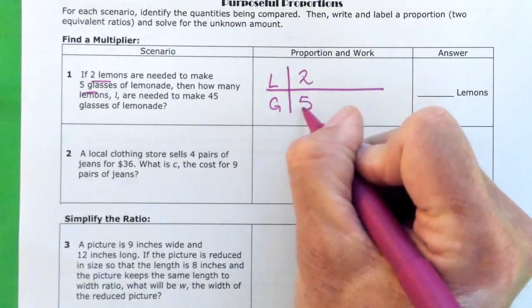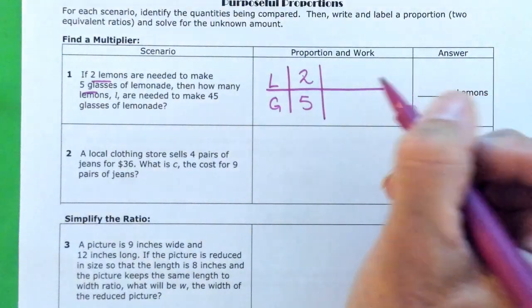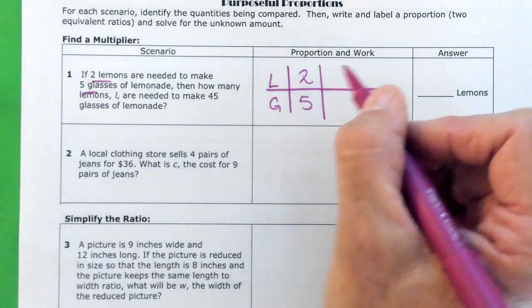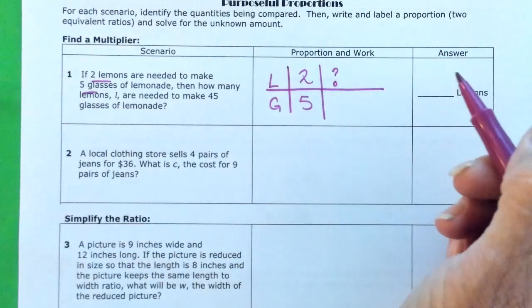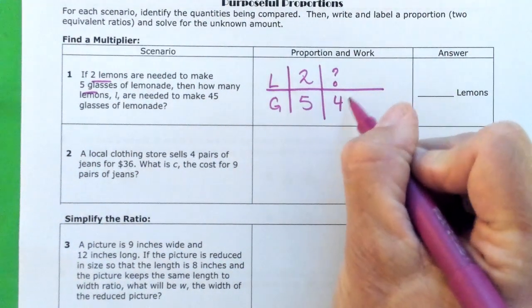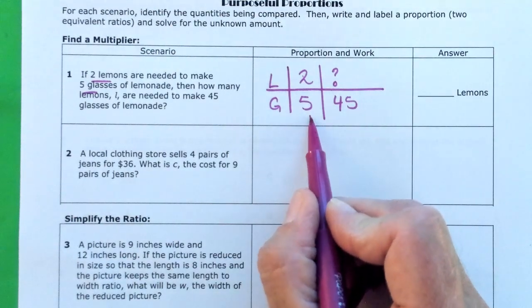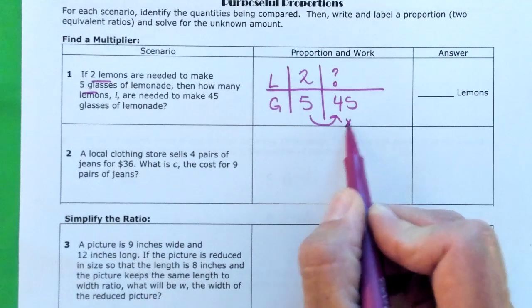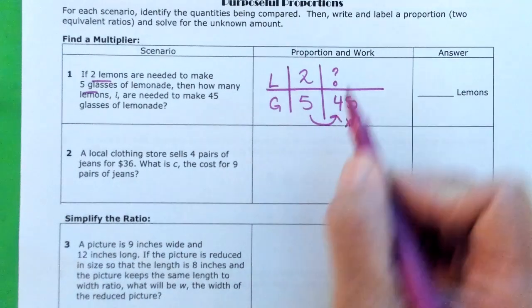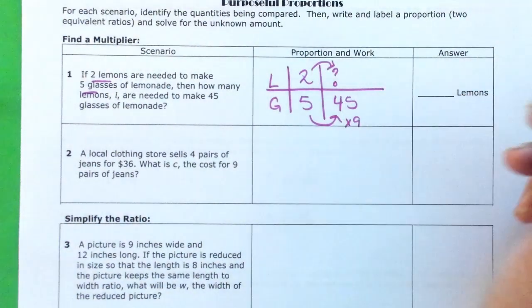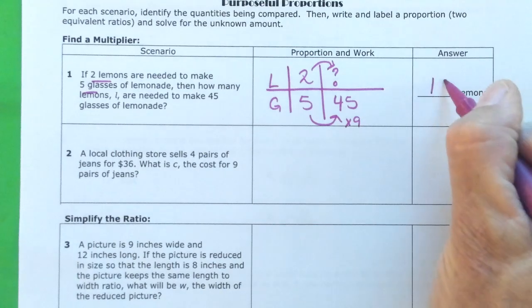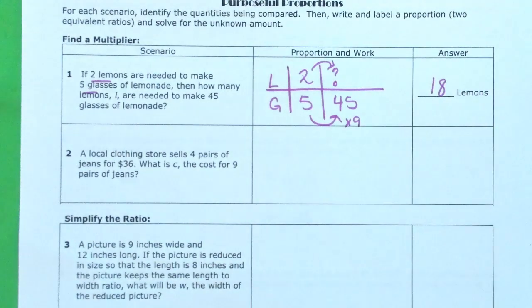2, 4, 5. Okay, and then we need to know how many lemons, so I'm going to put a little question mark up here, are needed for 45 glasses of lemonade. Okay, so to get from the 5 glasses to the 45, that's just a times 9. 9 times the glasses, I need 9 times the lemons. 2 times 9 is 18. It means we need 18 lemons for our 45 glasses of lemonade.